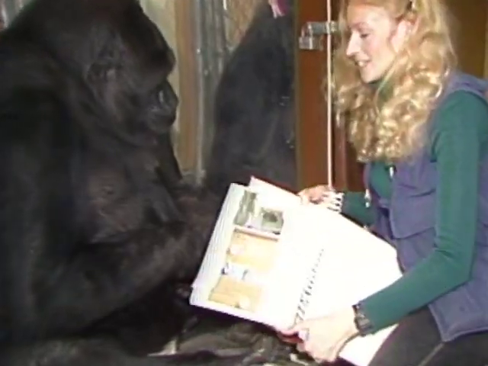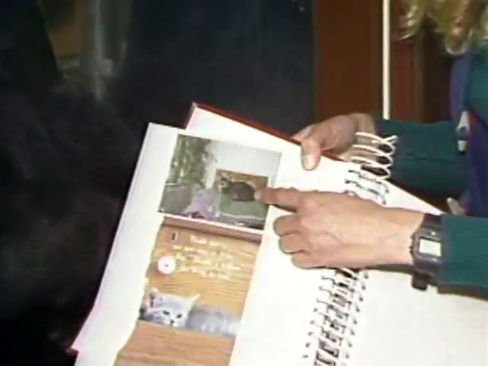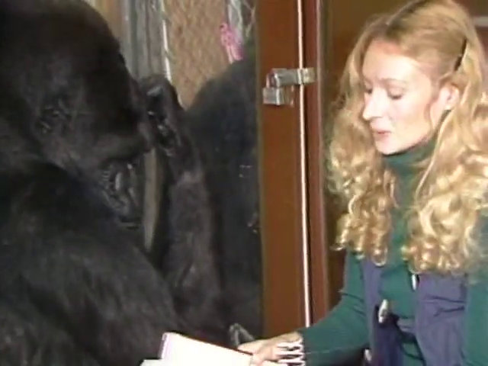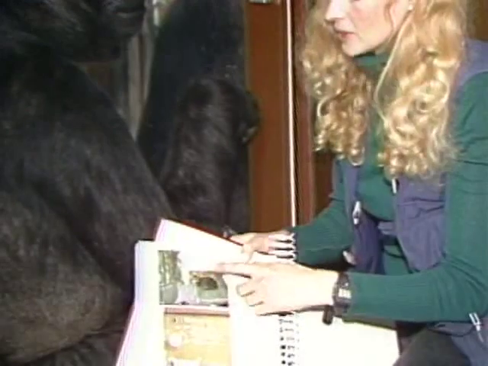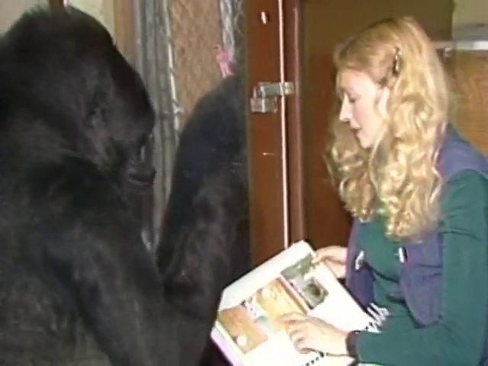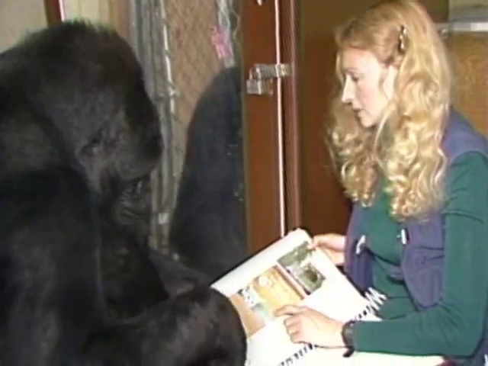Yes! You know what she just said? This one looks like Stink. And it does. It looks just like Stink. It's the same color. Look. We had a cat named Stink that looked like that. He was brown. And this one, who does that look like?